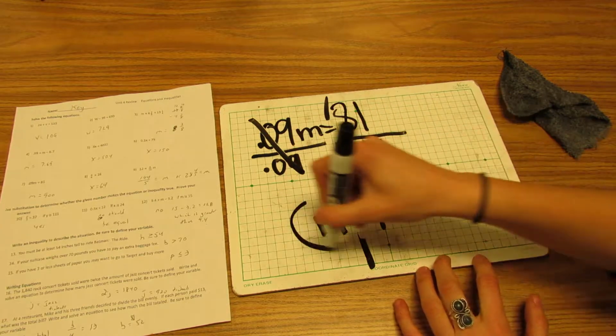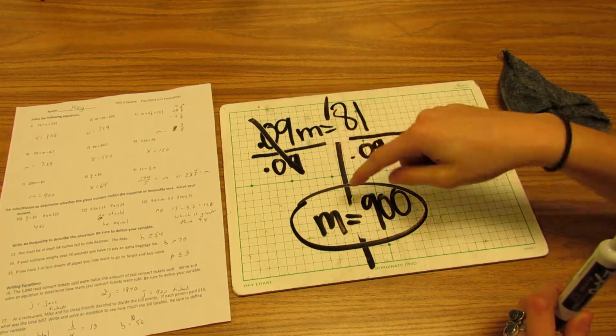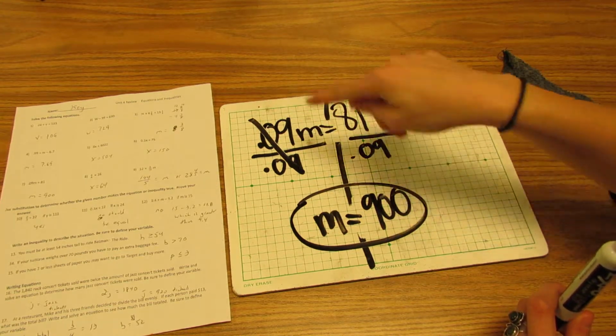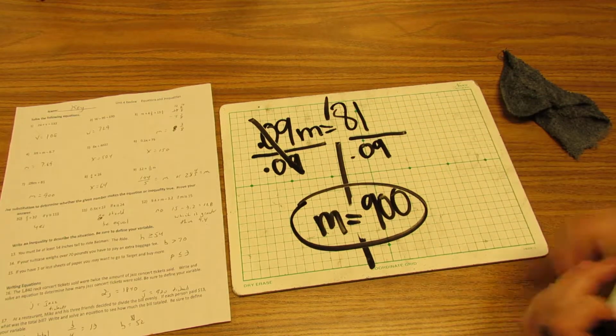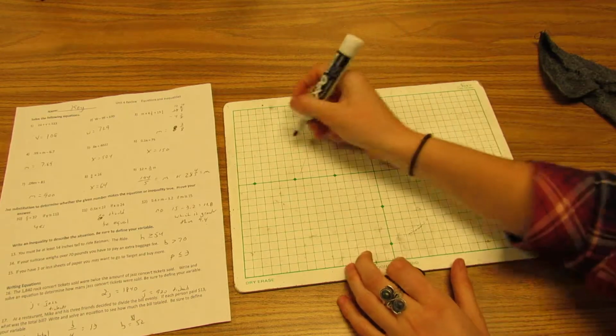Okay, so M is equal to 900. Again, you can plug that back in and do 0.09 times M, which is 900. You should get 81. That is a true statement.